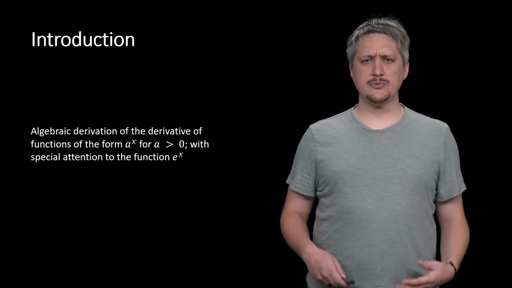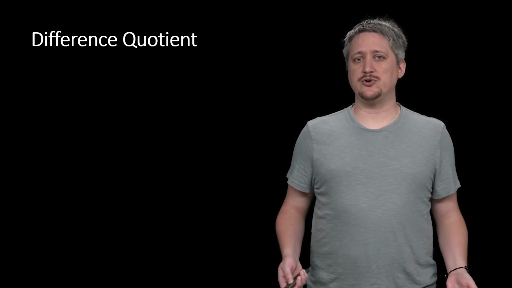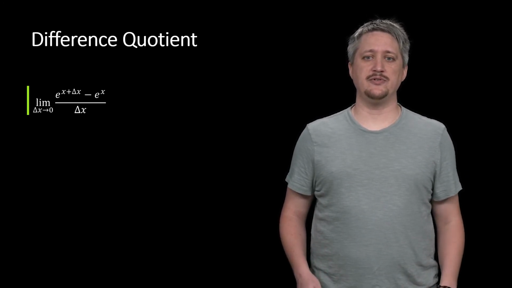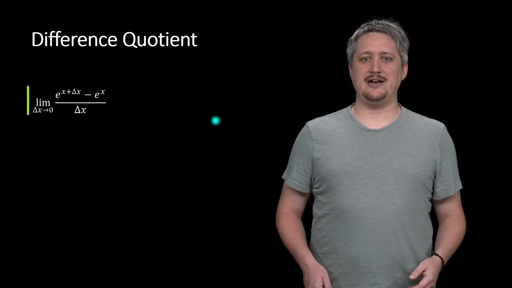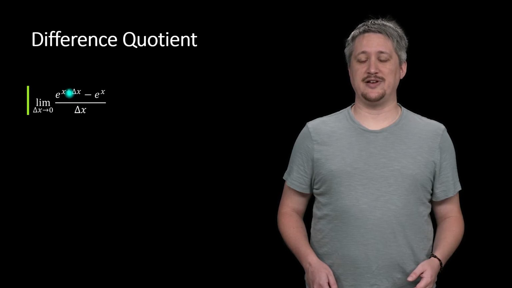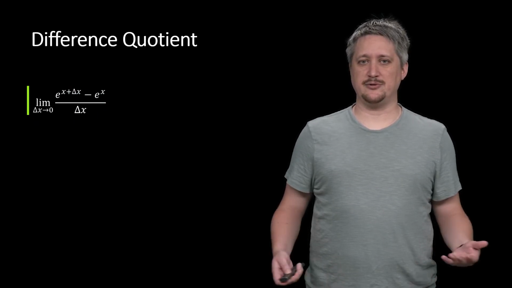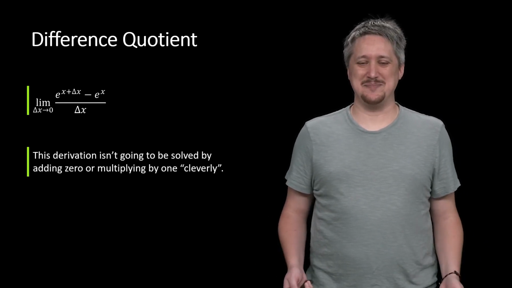Okay. So as usual, a first natural step is to look at that difference quotient, the actual technical definition of a derivative, which looks like this, right? So we have f of x plus delta x, so it's e to the x plus delta x minus e to the x all over delta x as delta x goes to 0. What do we do with this? This thing's kind of a mess.